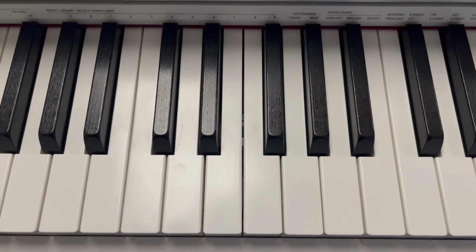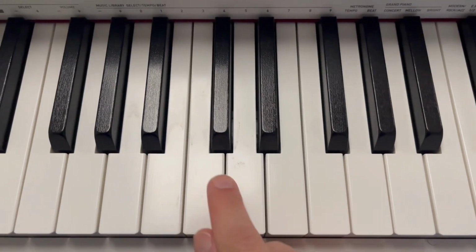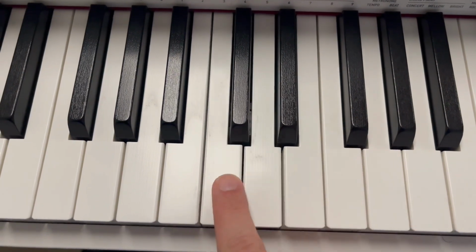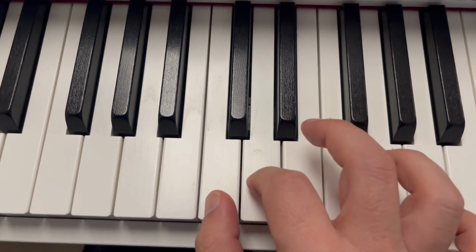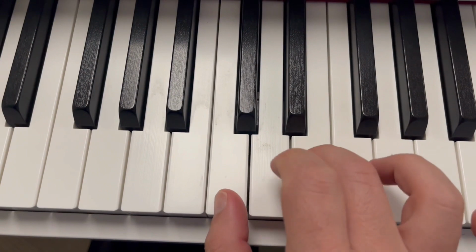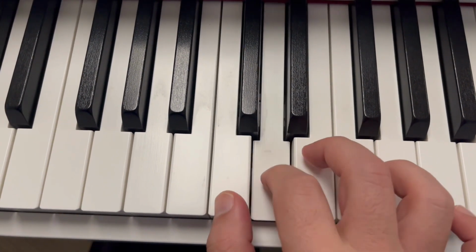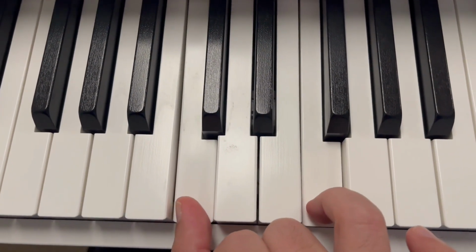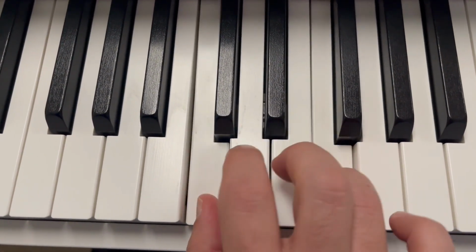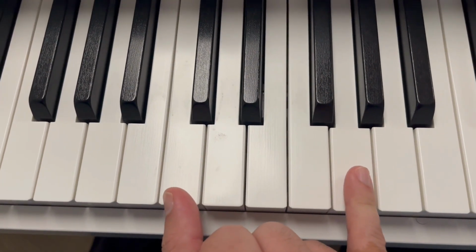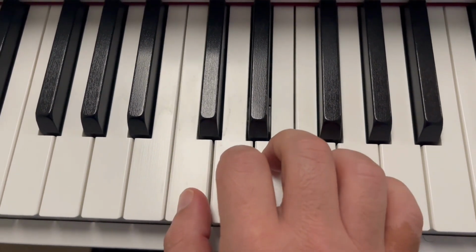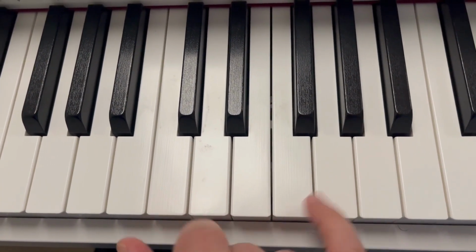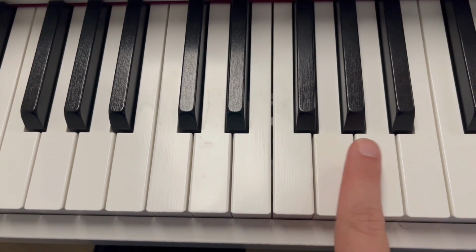Okay, so just to show you real quick about how intervals work on a piano. If we start on a C and we want to play a second, this would be a second. 1, 2. If we wanted a third, it would look like this. 1, 2, 3. If we wanted a fourth, it would look like this. 1, 2, 3, 4. If we wanted a fifth, it would look like this. 1, 2, 3, 4, 5. If we wanted a sixth, it would look like this. 1, 2, 3, 4, 5, 6.